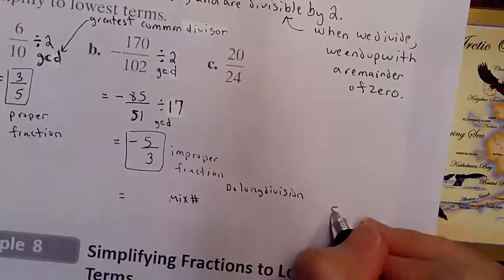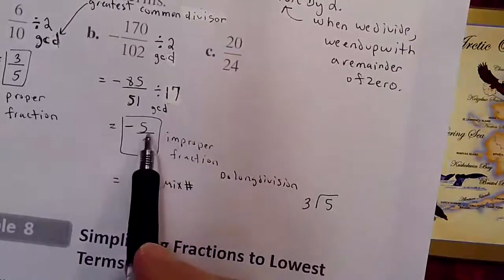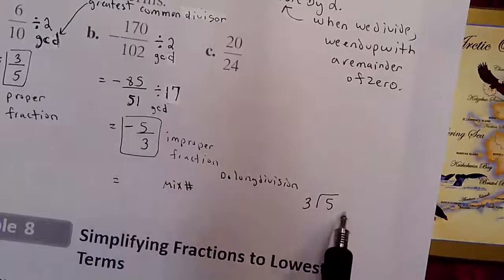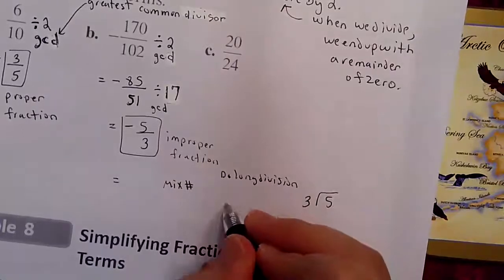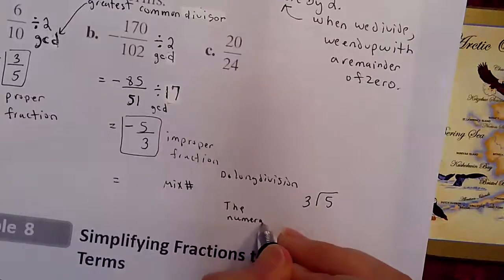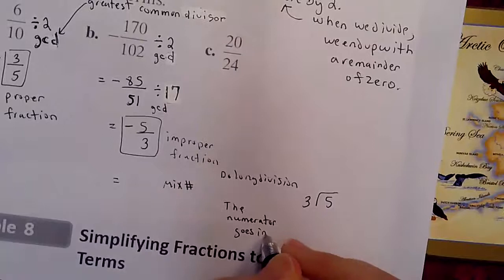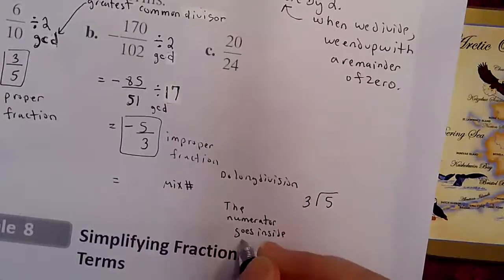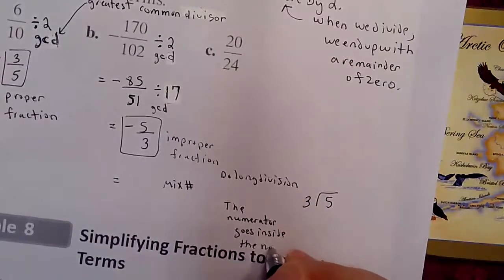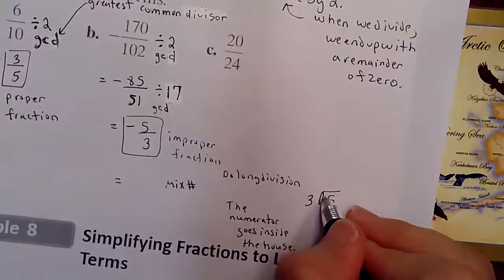So I have 5 divided by 3. The top number, the numerator, goes inside the house. What I mean by inside the house is this long division house, right?